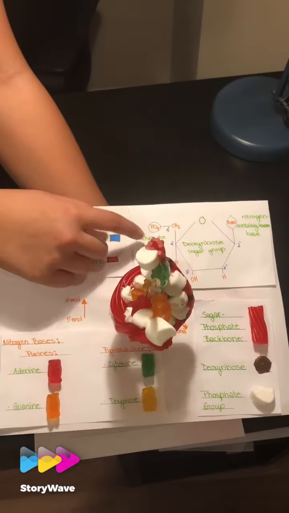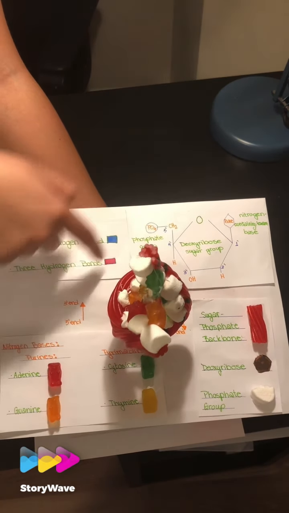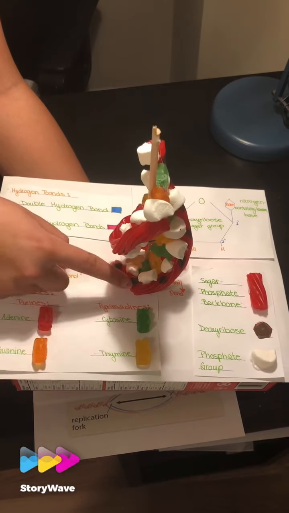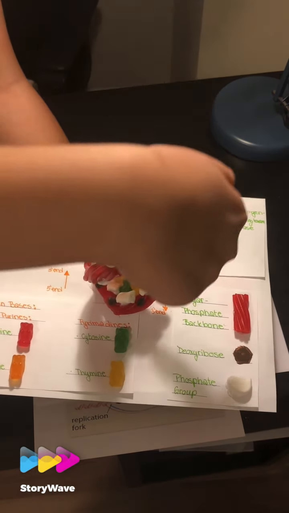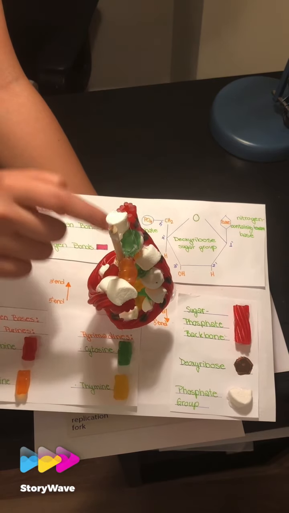So as you can see here, there is a phosphate group, a nitrogen base, and deoxyribose. The deoxyribose is here at each single strand, and the phosphate is here.